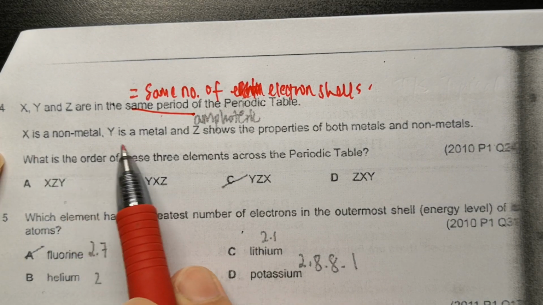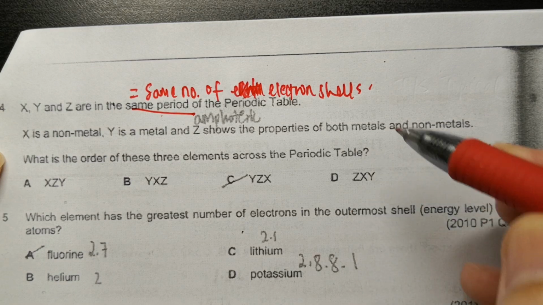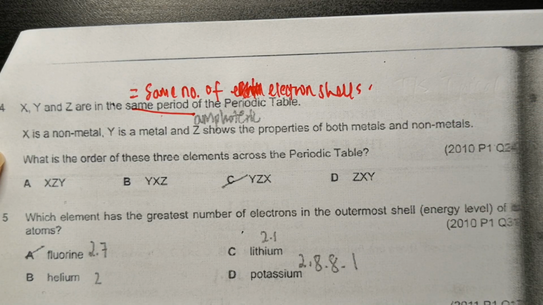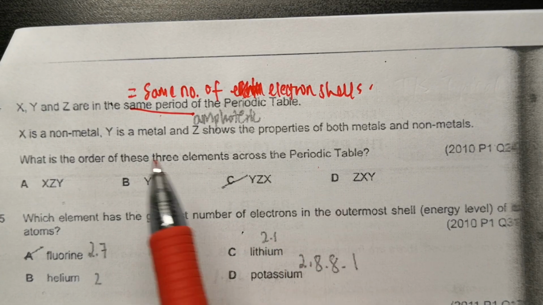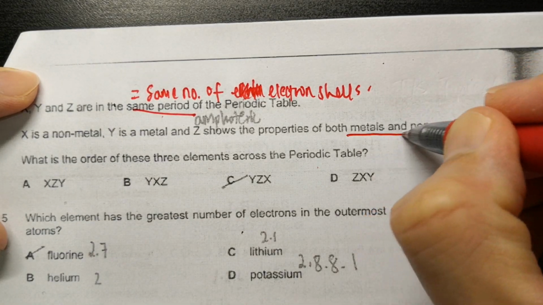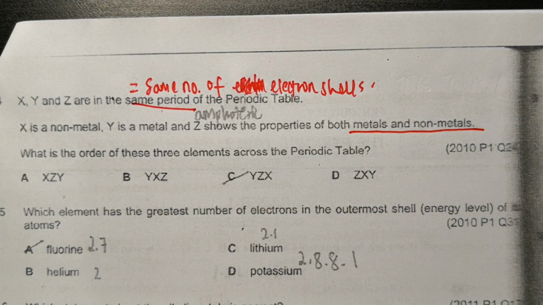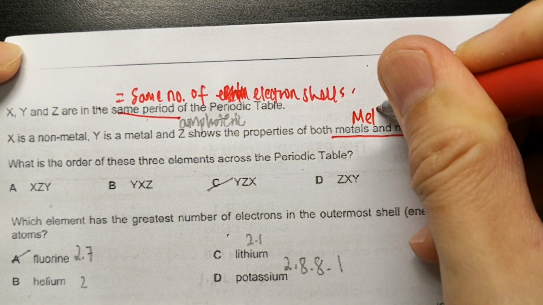Okay, X is a non-metal, Y is a metal. Z shows the properties of both metals and non-metals. What is the order of these 3 elements across the periodic table? Now you have a metal, you have non-metal, and something showing both. So what is this?